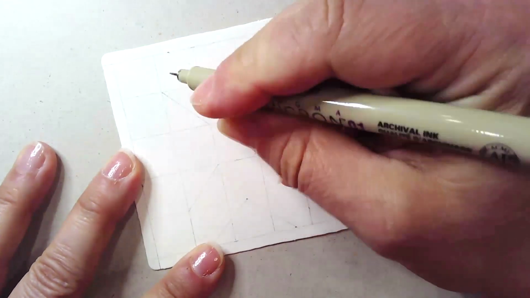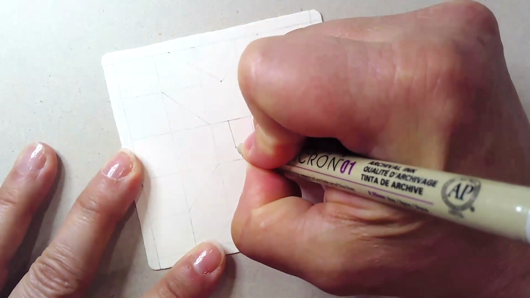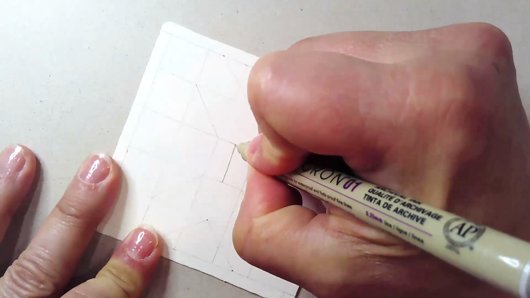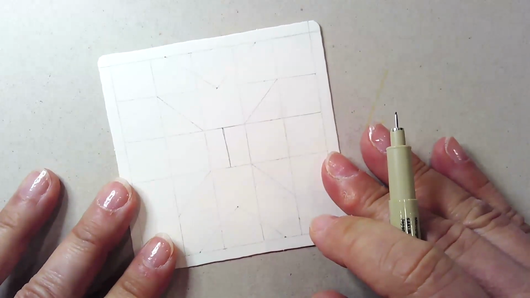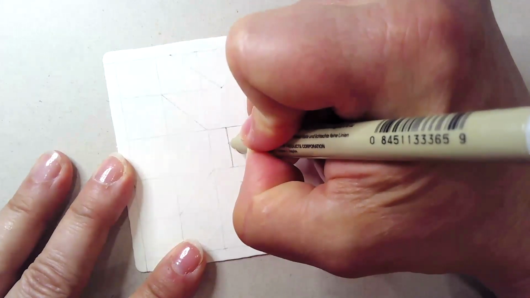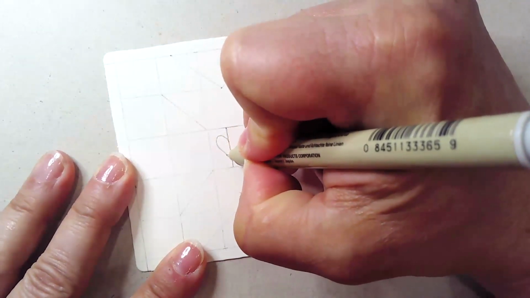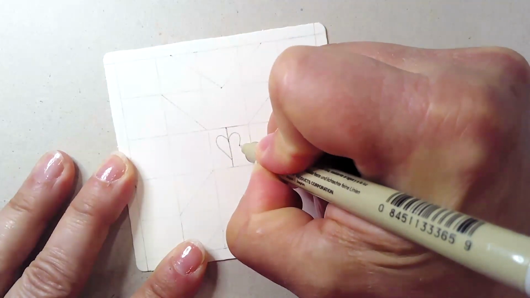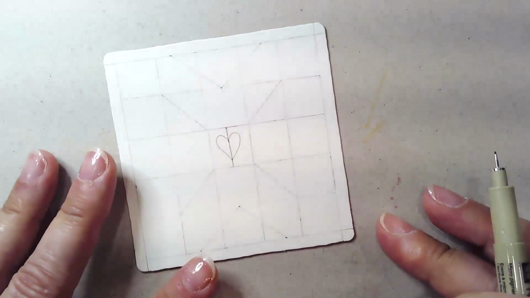So the first thing I'm going to do again with that light gray is divide that center box in half-ish. It's a tangle. We don't need our rulers. We're just going to divide that box in half. And once we have that box divided in half, we're going to add a C curve to the left side, and we're going to mirror that C curve to the right side, inevitably creating a heart.